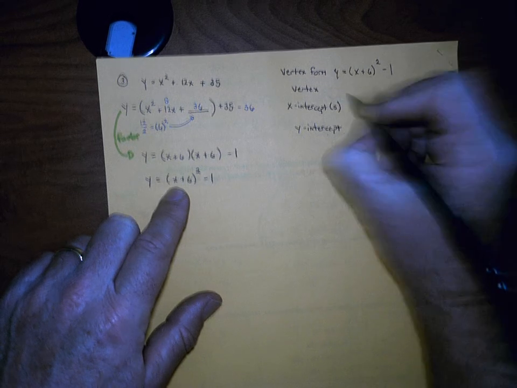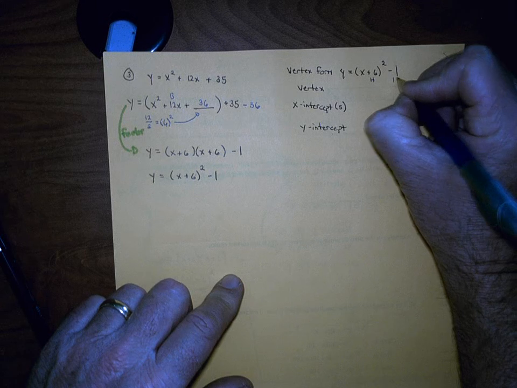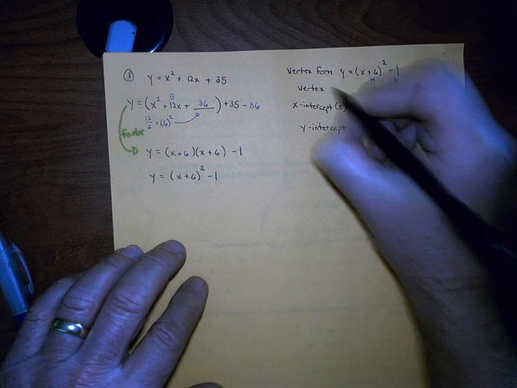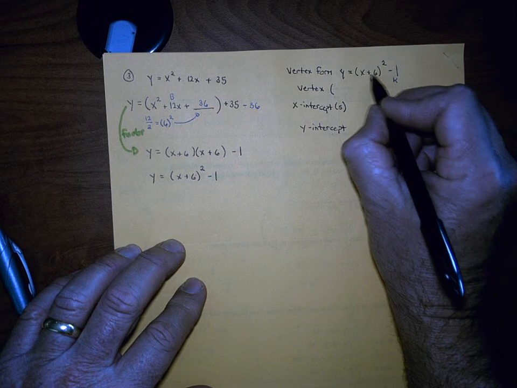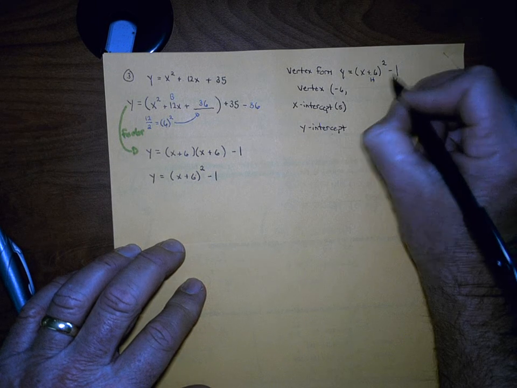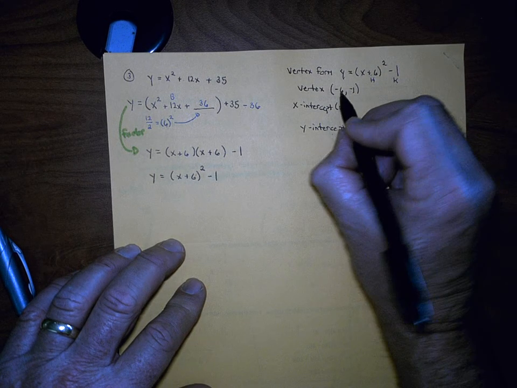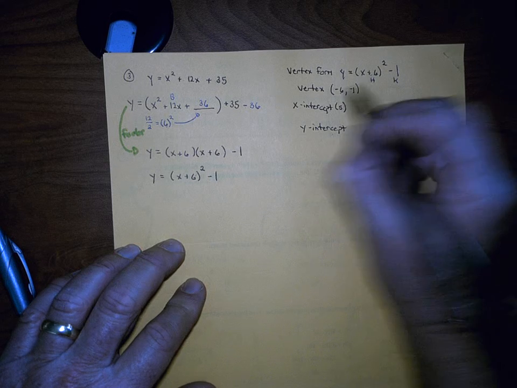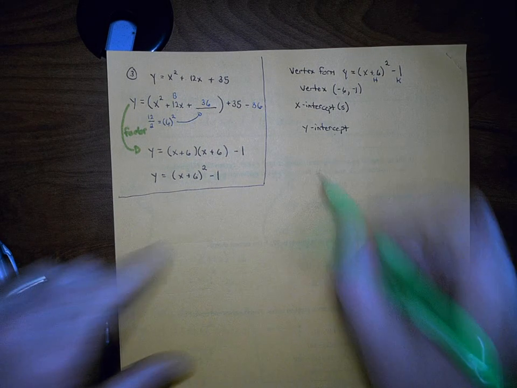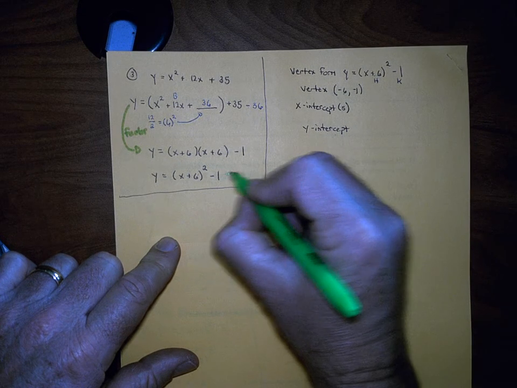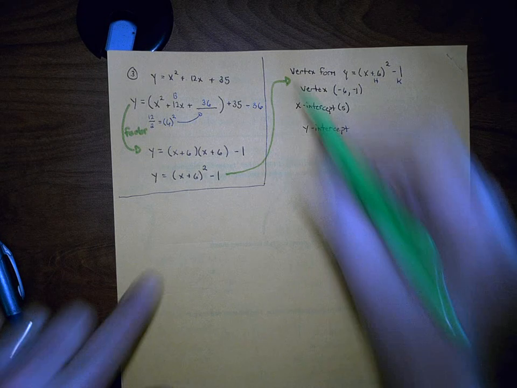So remember, that gives me my h value of positive 6, my k value of negative 1. So now the vertex form tells me my vertex. It would be the opposite of what you see here. So that would be negative 6, comma, negative 1. All right, notice both of them are not opposite. The only opposite one is your h value that you put there. Okay, so that's how we put an equation from standard form into vertex form, and that gave me both of these answers right there.